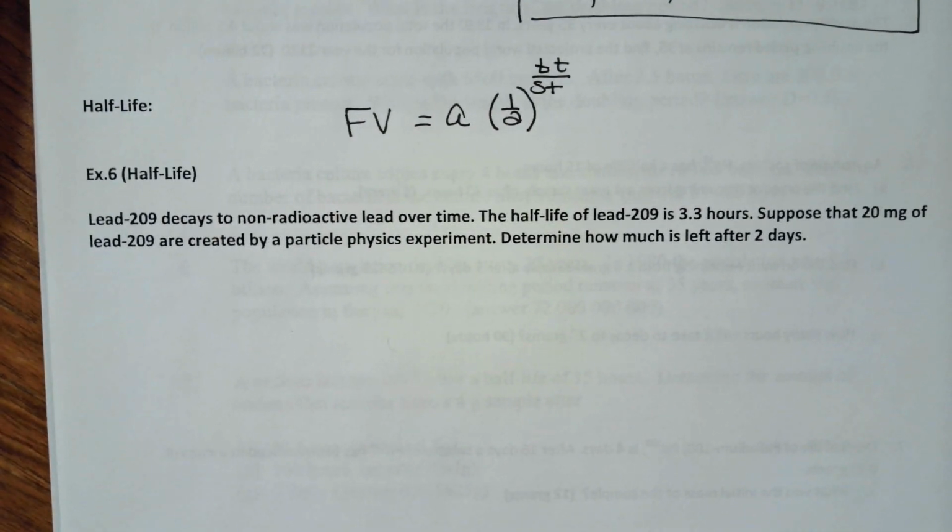Okay, so let's read this. Lead-209 decays to a non-radioactive lead over time. The half-life of lead 209 is 3.3 hours. Suppose that 20 milligrams of lead 209 are created by a particle physics experiment. Determine how much is left after 2 days.